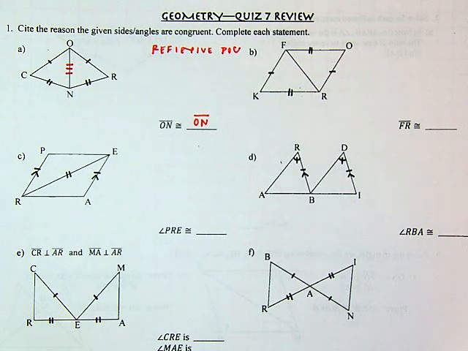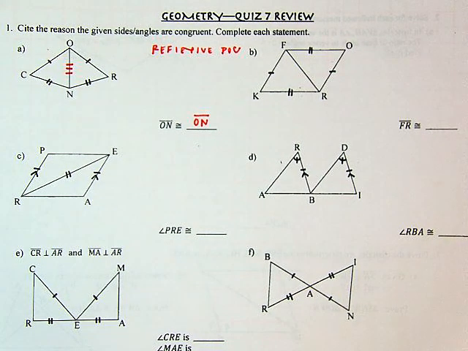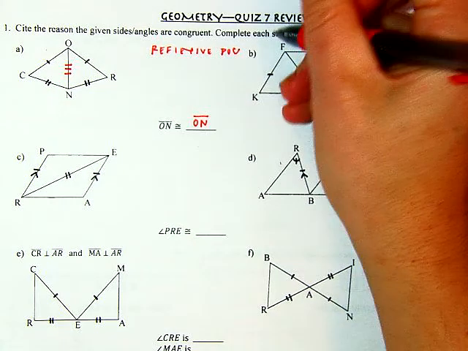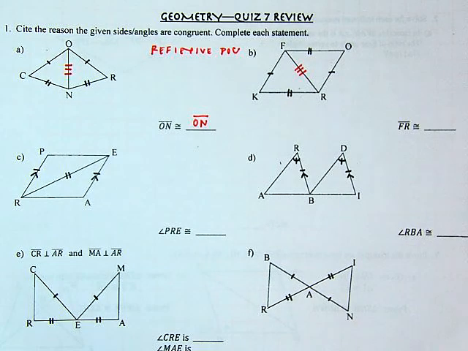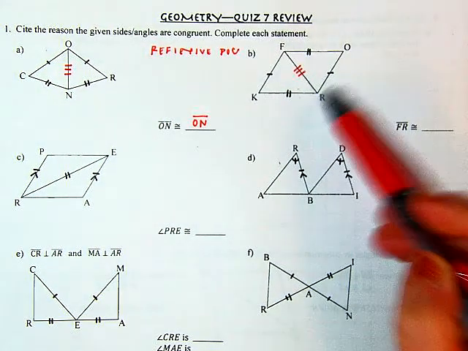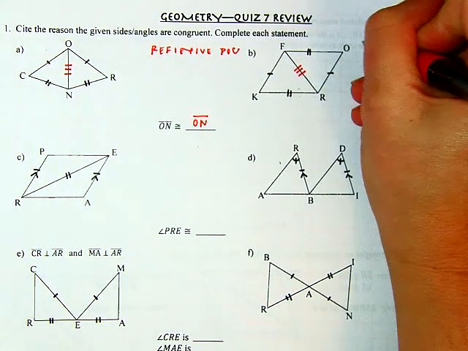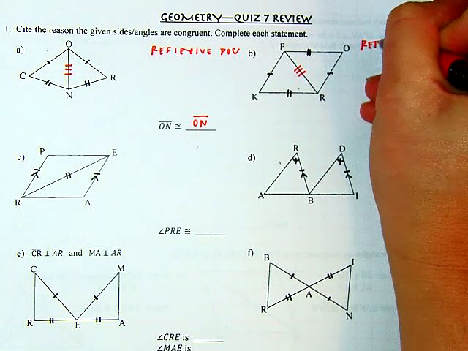Okay, for B, here, I have two pairs of sides marked as well. And I see again that I have that common side, that shared side, triple tick mark right here. So here again, that is the same side for both triangles. This is the reflexive property of congruence.